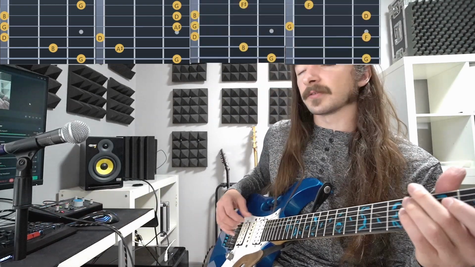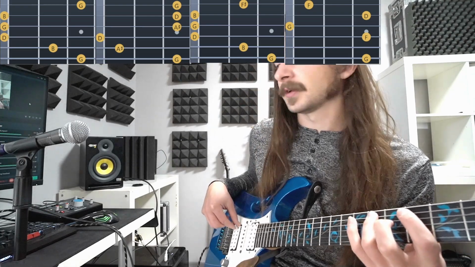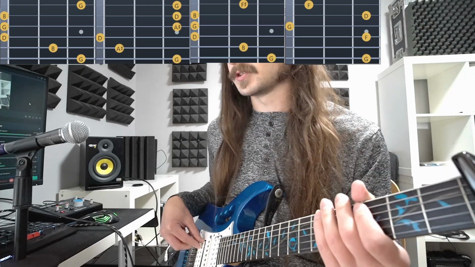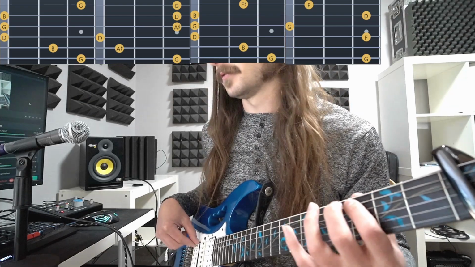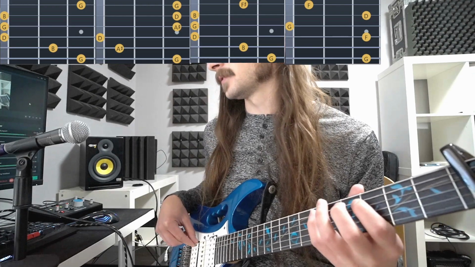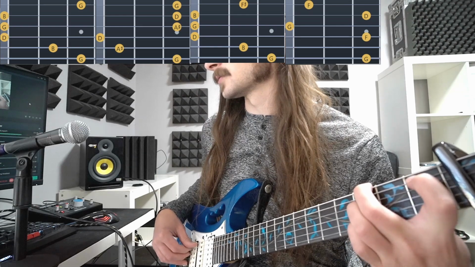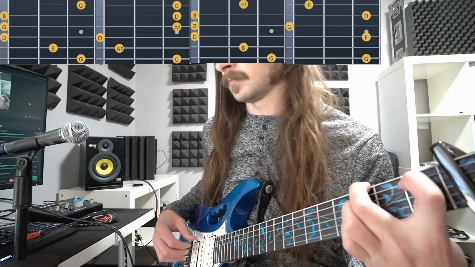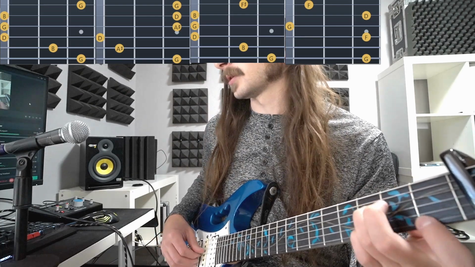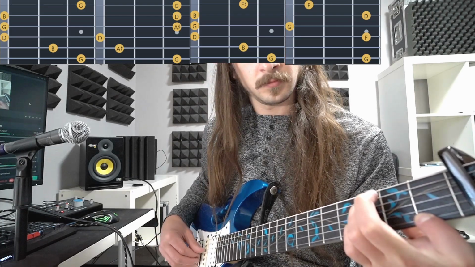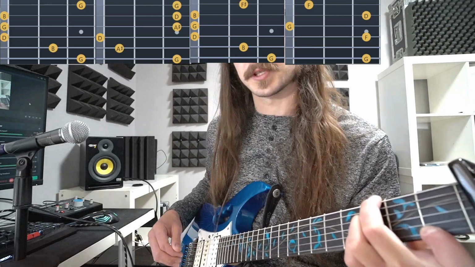Now let's learn our minor 7. Let's use our minor scale: 1, 2, flat 3, 4, 5, flat 6, flat 7. Let's use our minor scale to figure this one out. So we can go like this. That's one way to play it. If we were playing it up here, I'd play like this. That's how I would voice that chord.